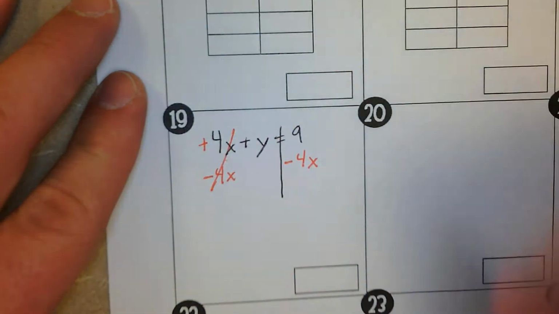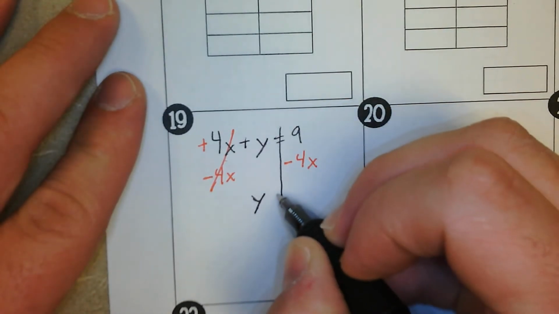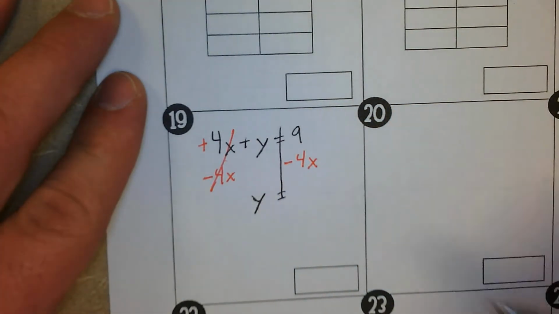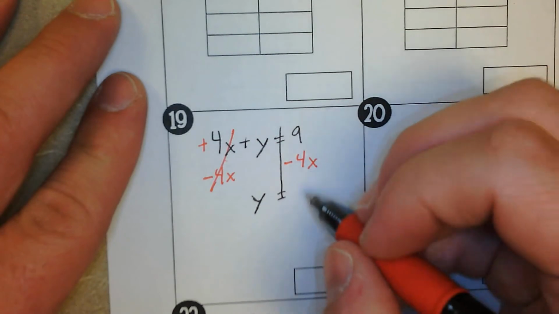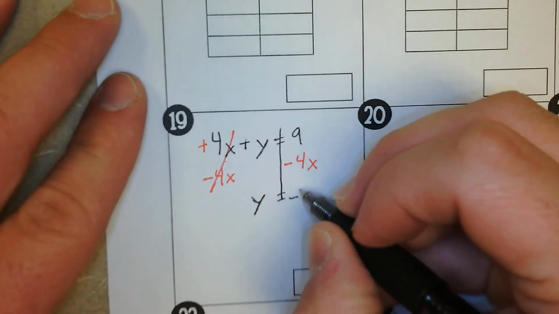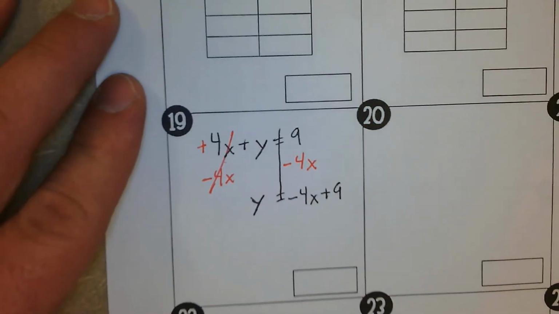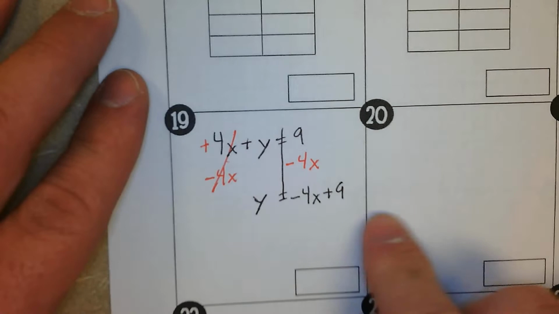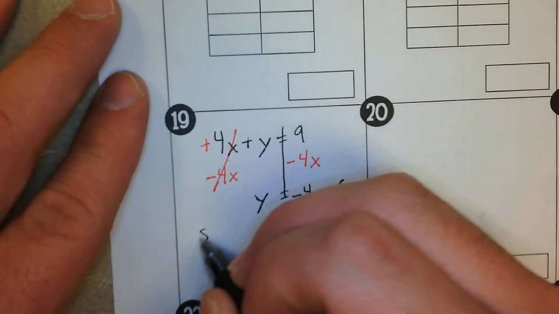So these will cancel out. And then all I'm left with on the left side now is just y. Okay? 9 and 4x can't be added together because variables have to go with variables, constants have to go with constants. So I'm just going to put the 4x in front, so I would write this as negative 4x plus 9 because it's a positive 9. Once I have it set up in this format, it's called slope-intercept form.